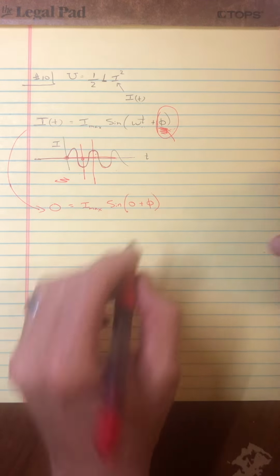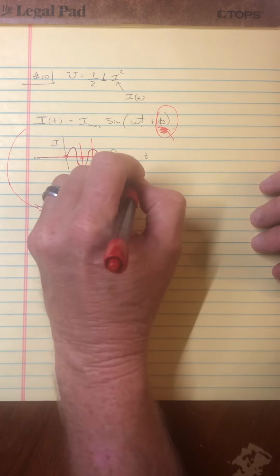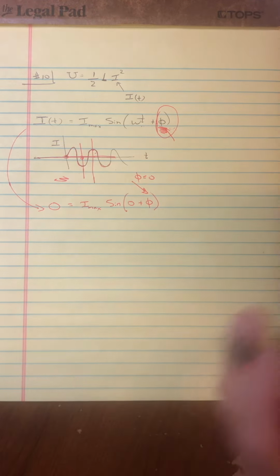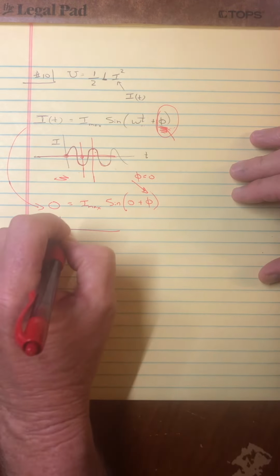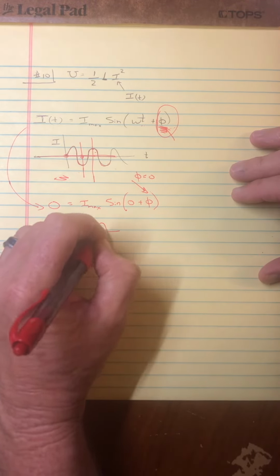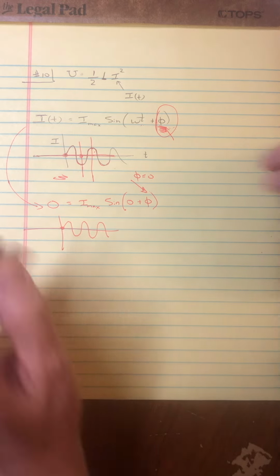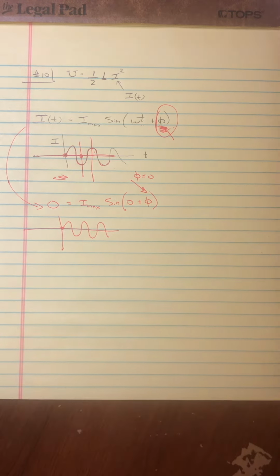And that happens when phi is 0. In other words, there's no shifting in the sine function. So, as you already probably know, a sine function looks like this and has 0 current at 0 time.